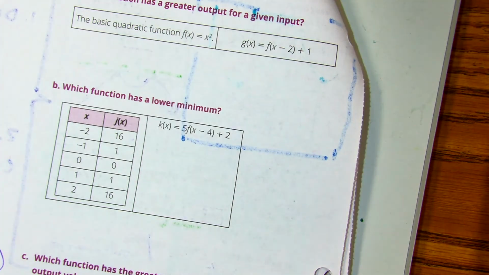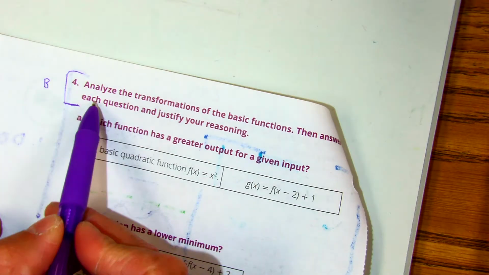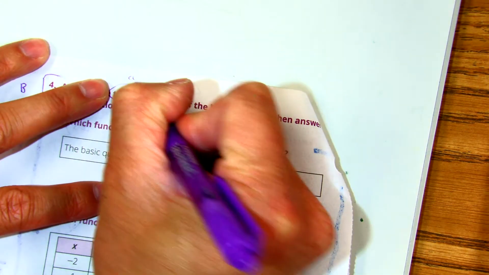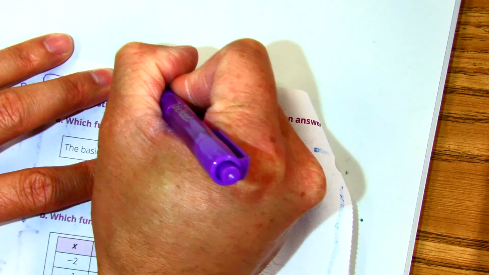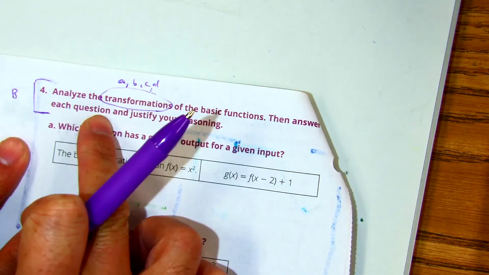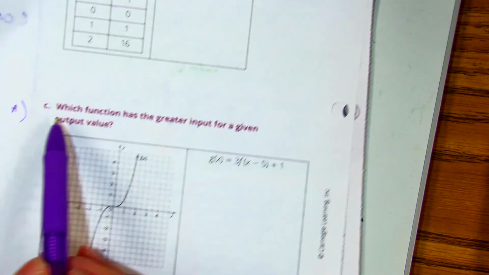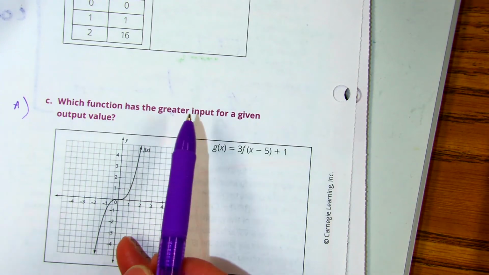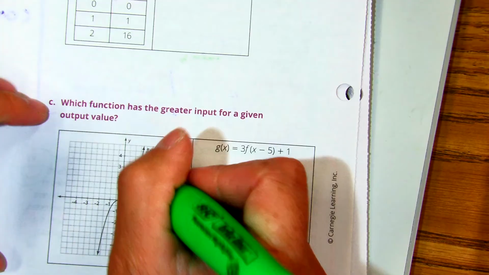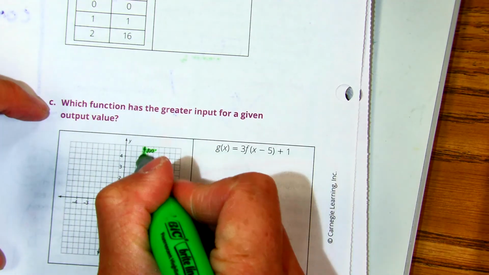Alright, the directions say, analyze the transformations. So you should be thinking of the letters A, B, C, and D. So this is very good for us, kind of like a test review of the basic functions, then answer each question and justify your reasoning. So if I go down to C, it says which of these functions has a greater input for the given value? This one says f of x, and it looks like this function.